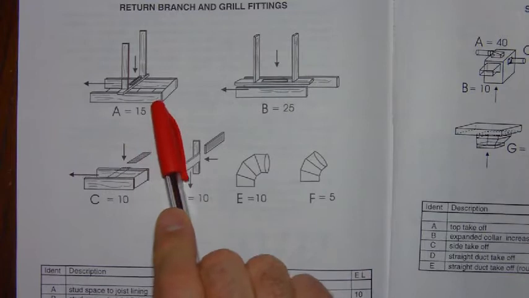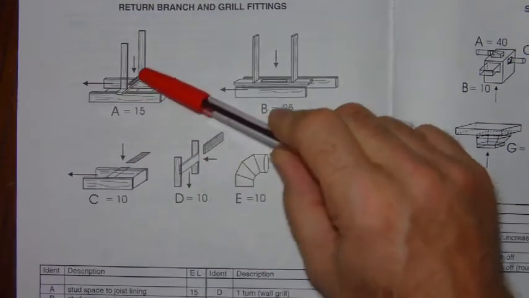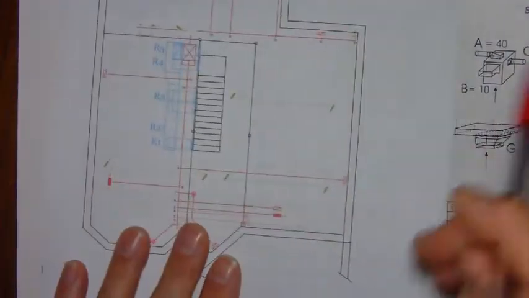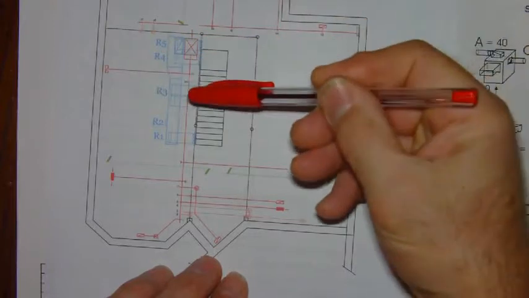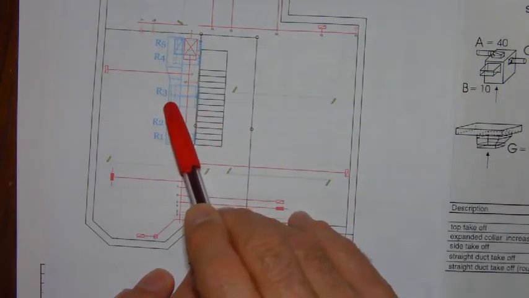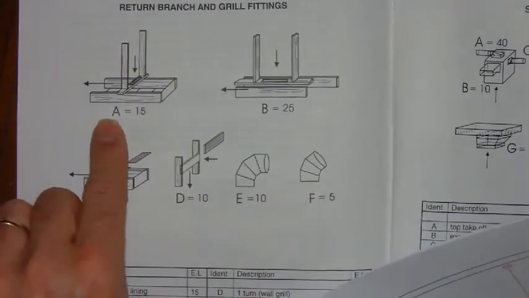You'll notice that the floor joists are running perpendicular to the direction of the wall. And so because our return air simply comes straight down and then turns at a 90 degree going into the joist space, we can use this A fitting.